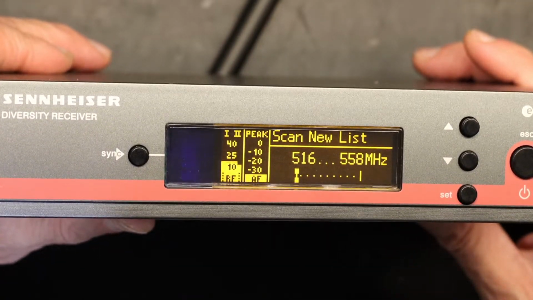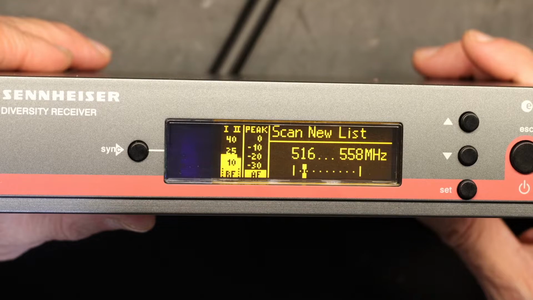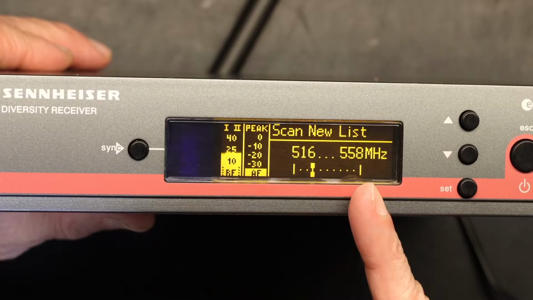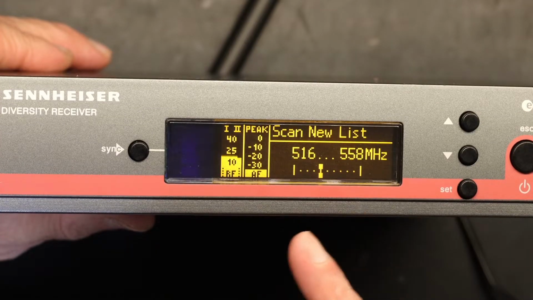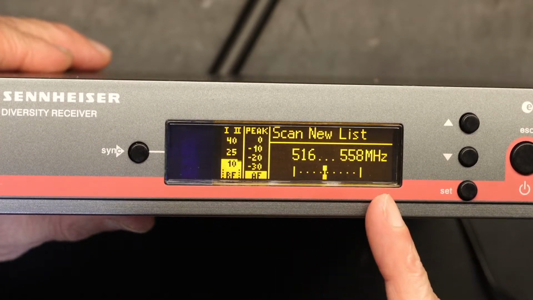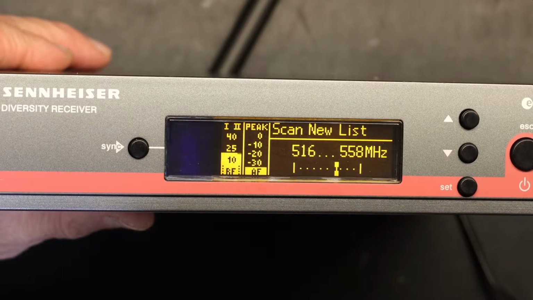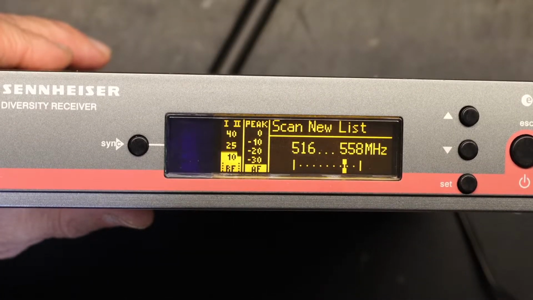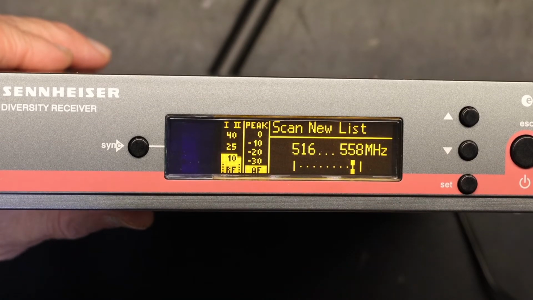When you click scan new list, the receiver will scan 240 available channels between these two numbers, between 516 and 558. You probably say, well, there aren't enough numbers between those, but it uses the decimal point. For example, 516 point, and then you have additional numbers after that. This is megahertz, so this is millions of hertz per second. So it has a vast number of possibilities in between these two numbers.